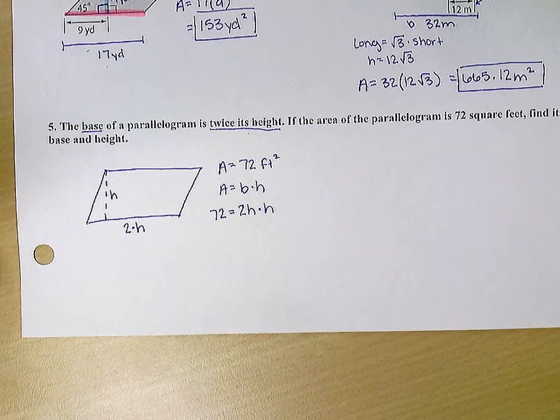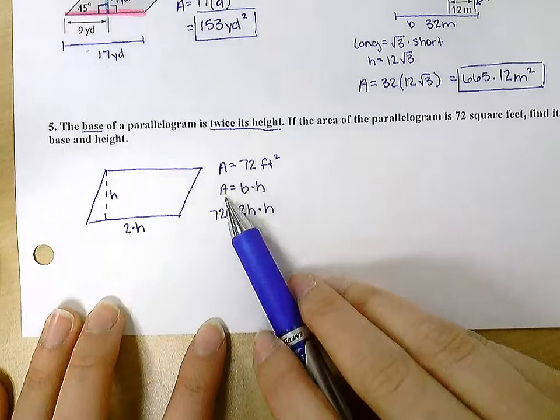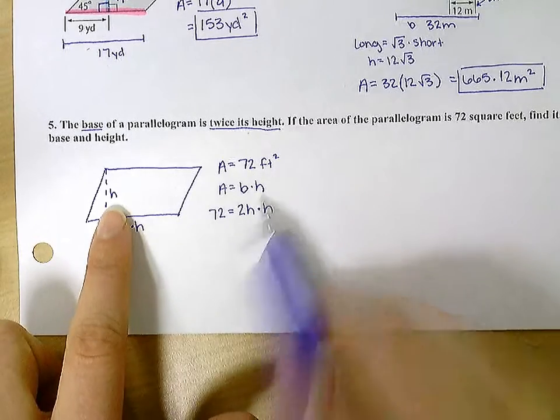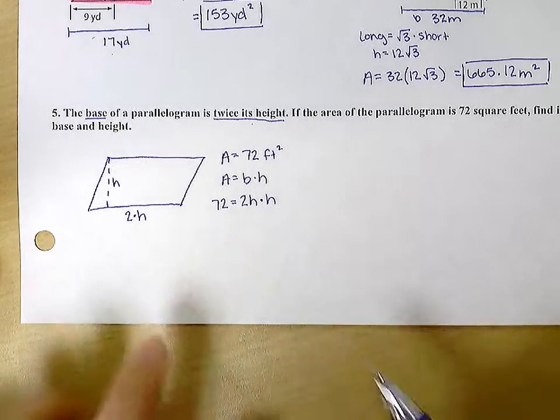So all I'm doing is plugging in each value into my area formula. If I'm given the area, plug in that area for A. Plug in what you found the base to be and what you found the height to be. From here, I'm just going to solve for h now.